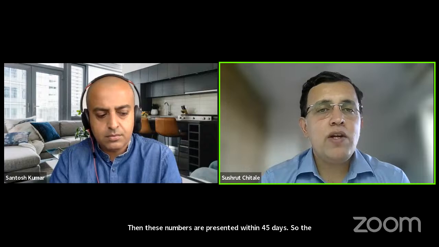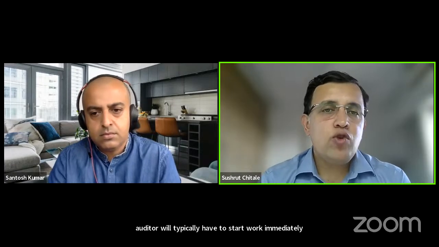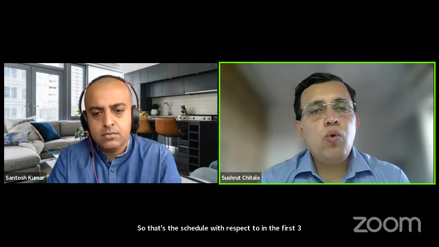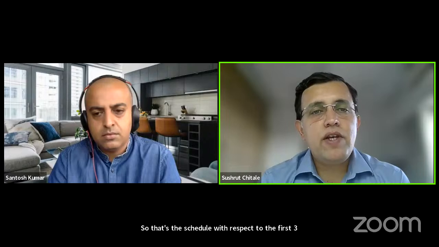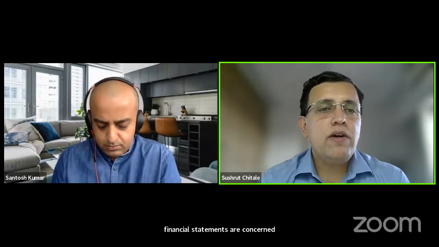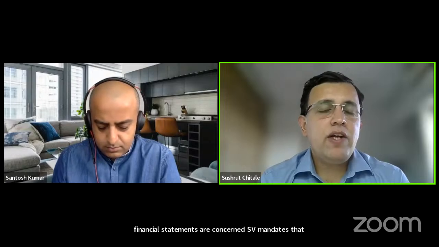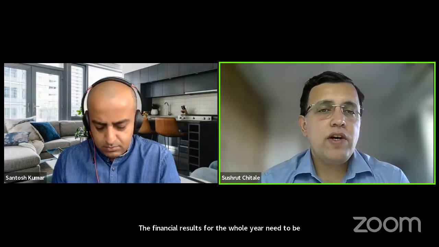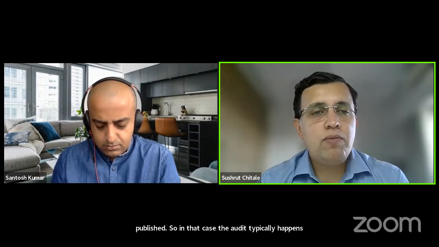So the auditor will typically have to start work immediately as soon as the June quarter gets over, or typically in the last week of June itself. So that's the schedule with respect to the first three quarters. For listed companies, as far as the whole year financial statements are concerned, SEBI mandates that within 2 months of the end of the year, that is by 31st May, the financial results for the whole year need to be published. So in that case, the audit typically happens in case of listed companies right from March up to May.